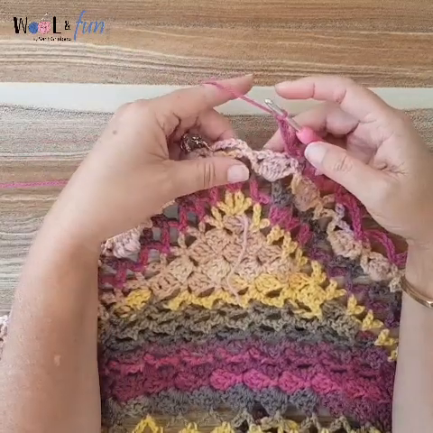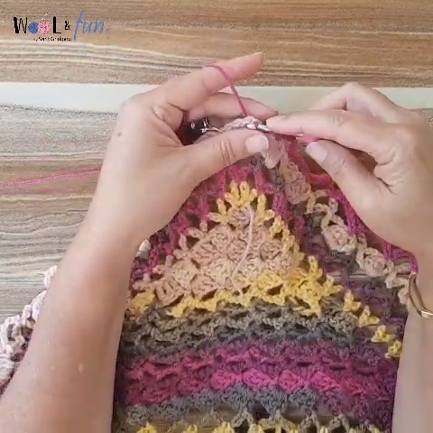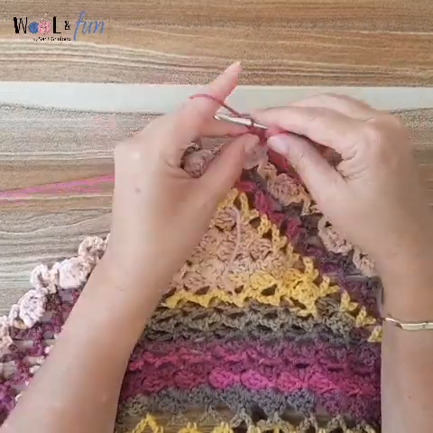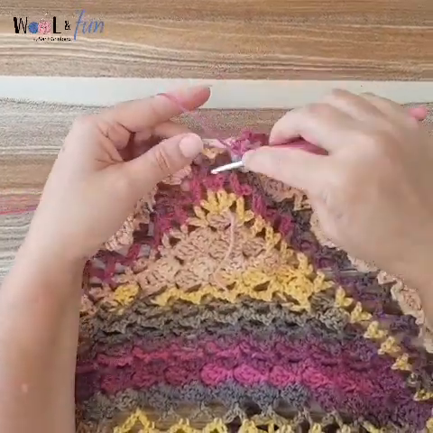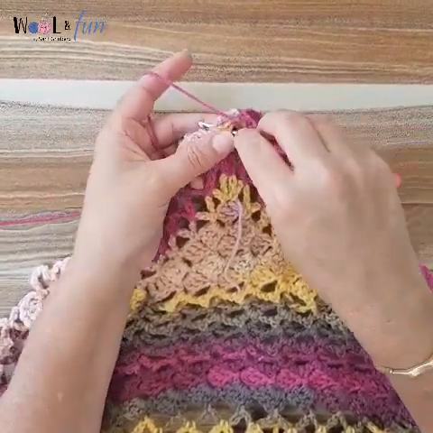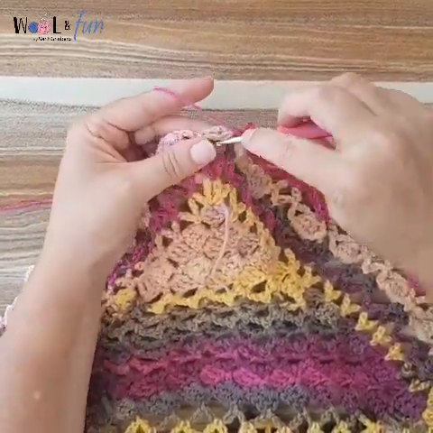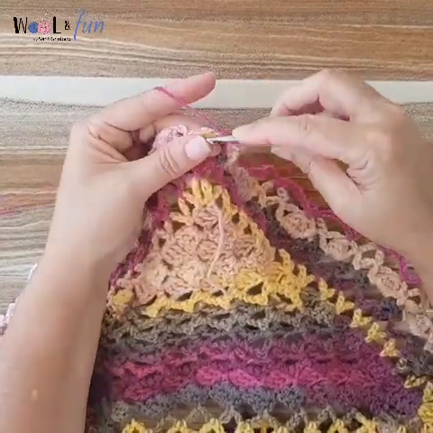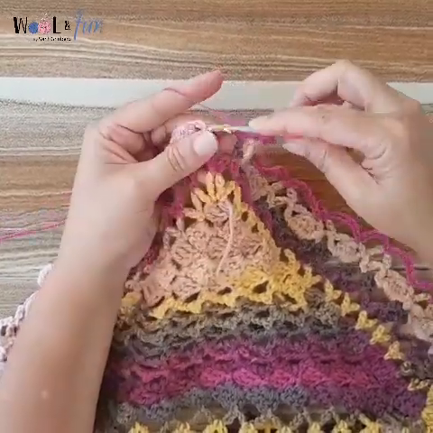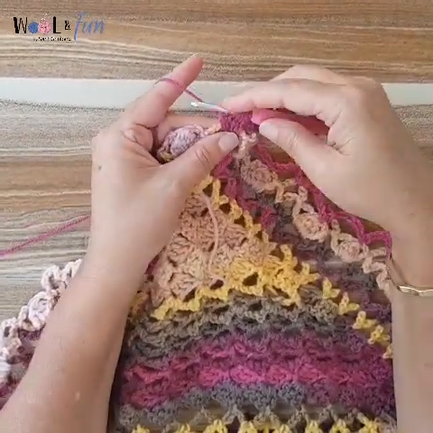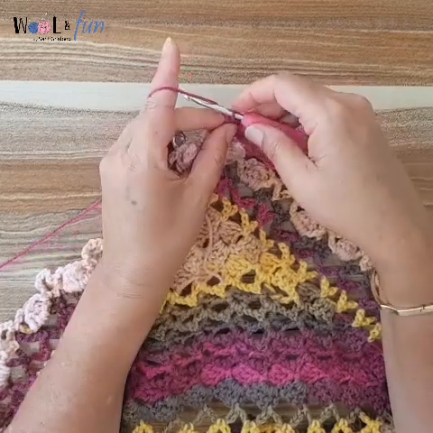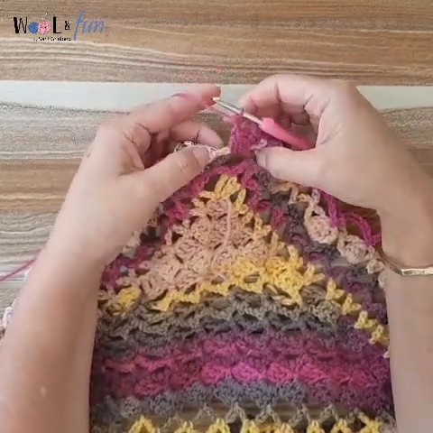So I make a slip stitch, then chain 3, 5 DC cluster, you see, in this space, 1, 2, 3, 4, 5, yarn over and pull through all the 6 loops, chain 2.